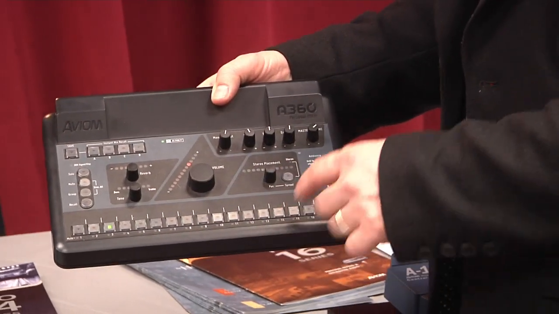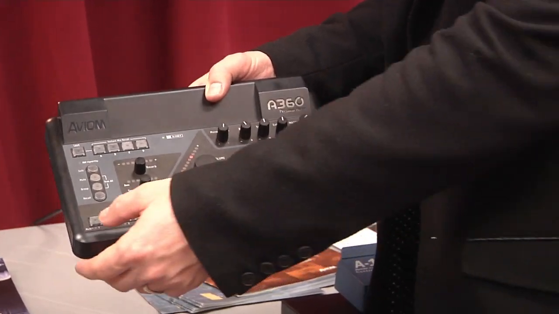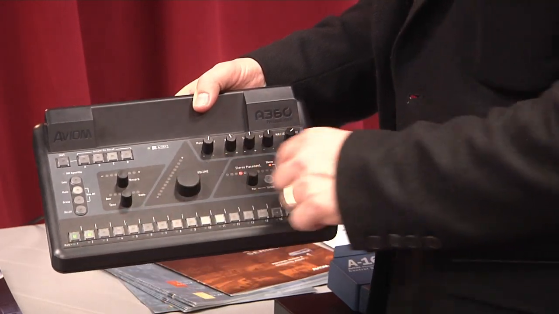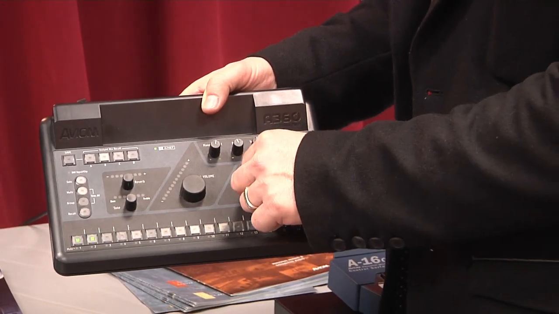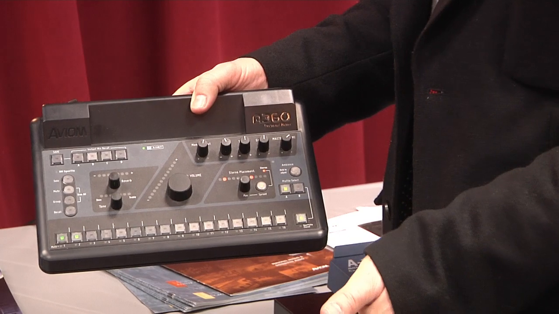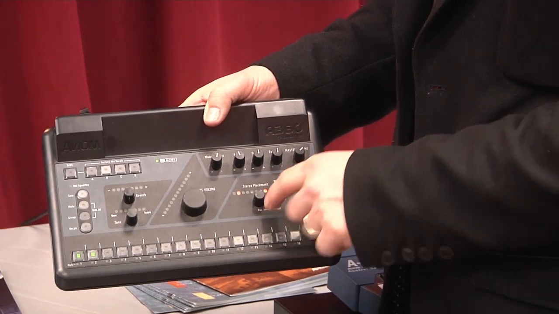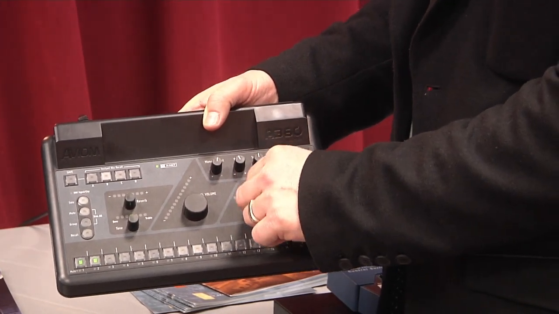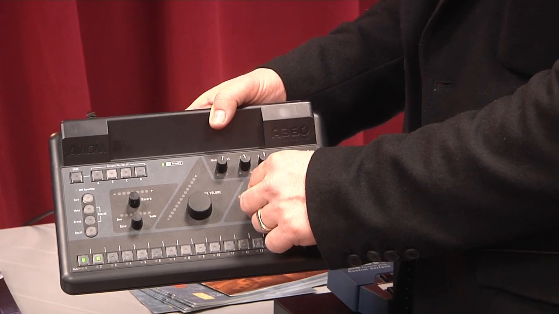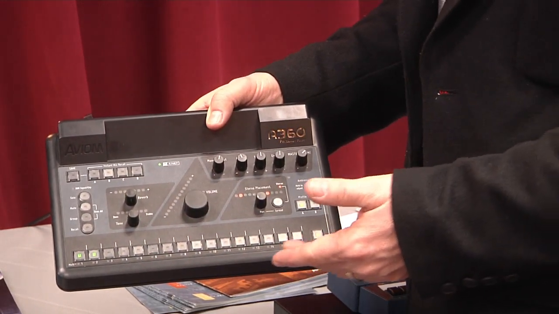Over here, if you have a stereo channel placed over here, what you would do is spread the channel out, turn the spread button off, and then you can pan that channel in your ears as you wish. That can be for any stereo channel in the mix.